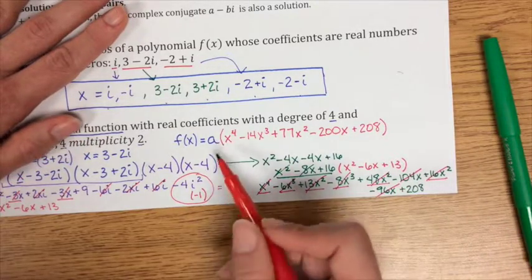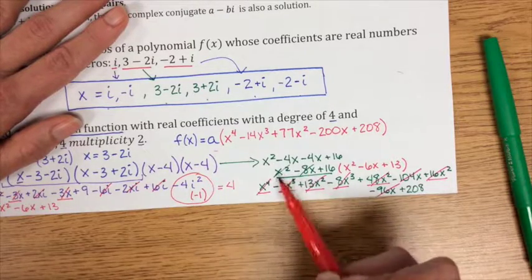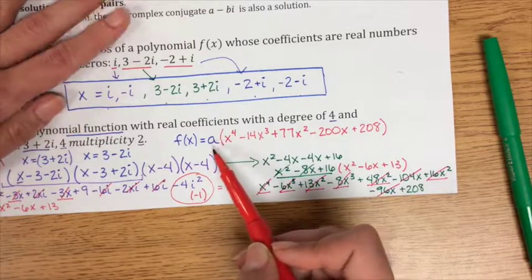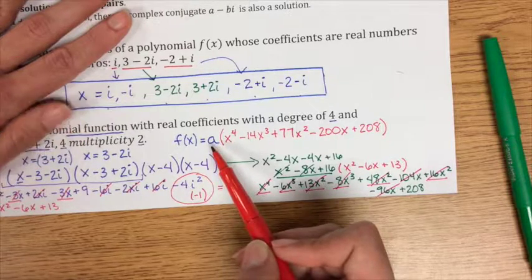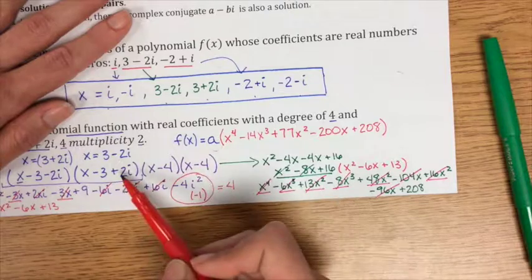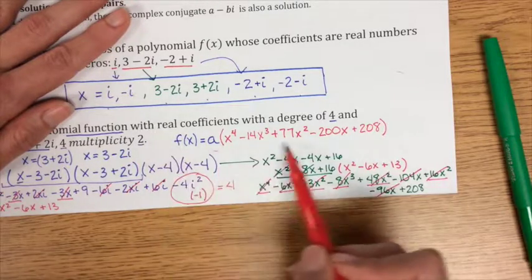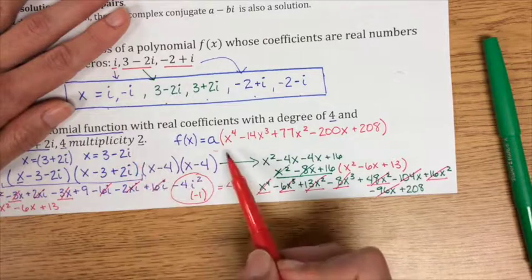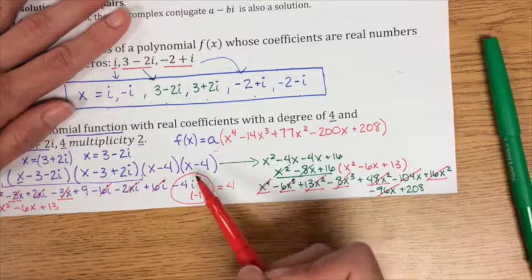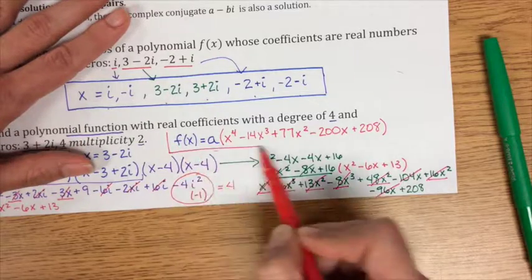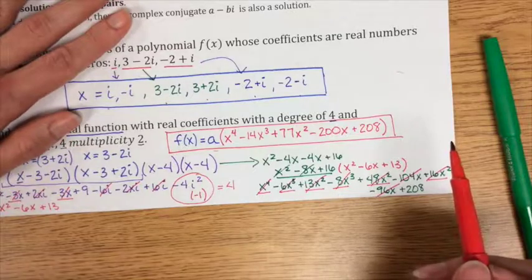Now we don't have any way of determining what a is, so we're going to leave it like this. a is some leading coefficient. We could put in any number here, and these would still have these zeros. So every solution with these zeros is accounted for here. If they gave us a point, we could figure out a, but they did not. So this is our final answer. And if you can do that one, you can do almost any of them.